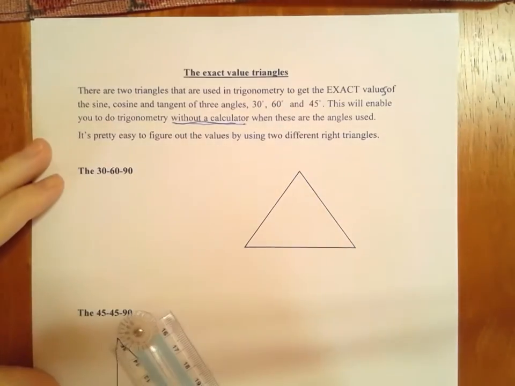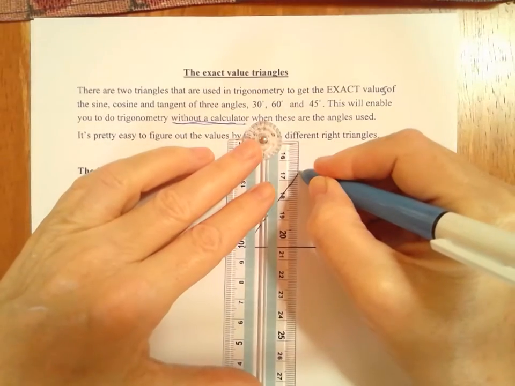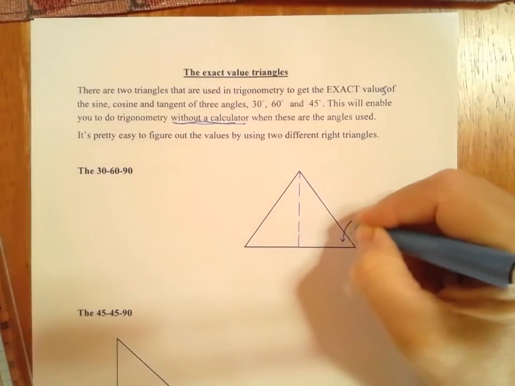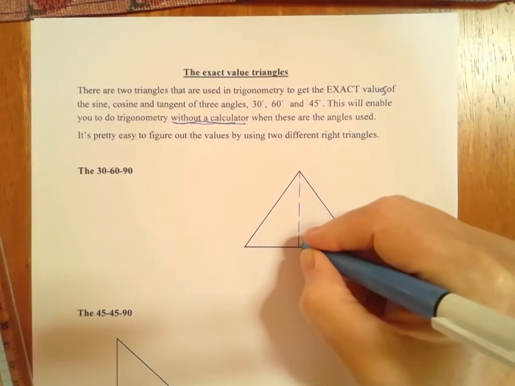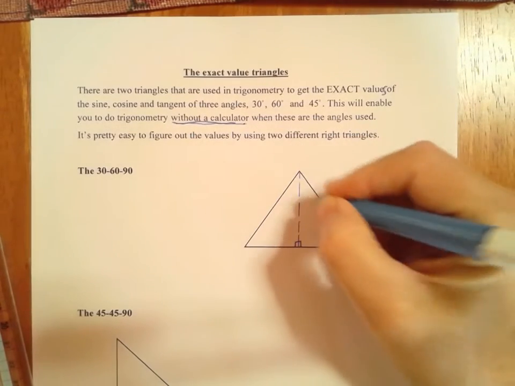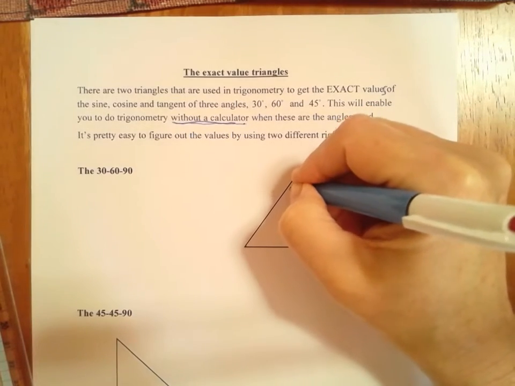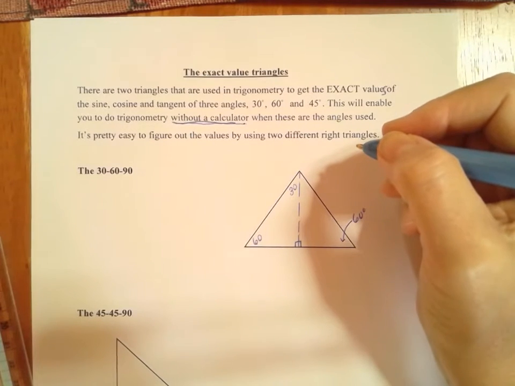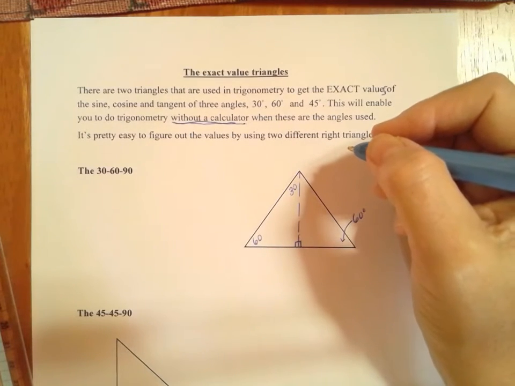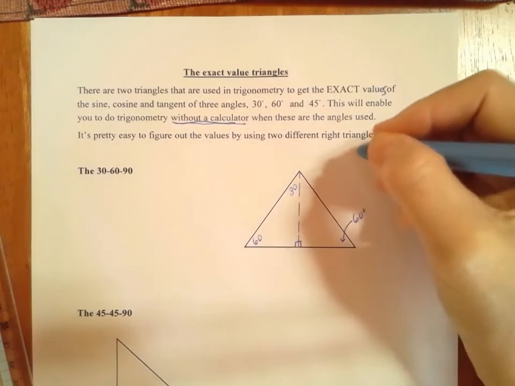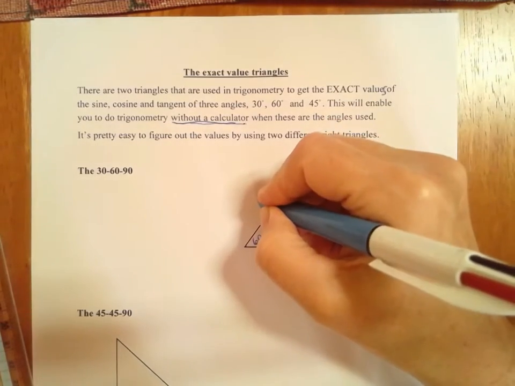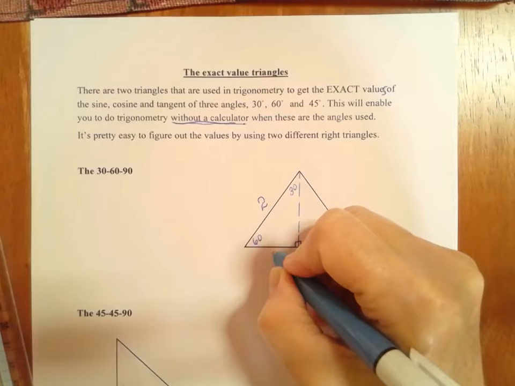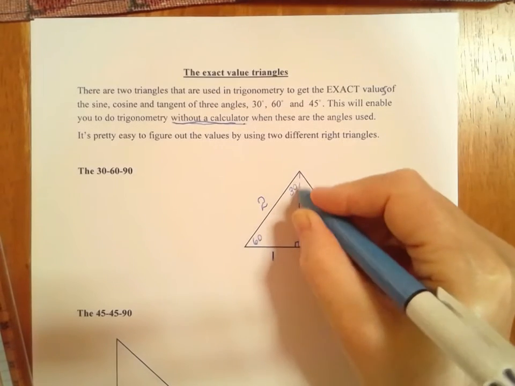The 30, 60, 90 actually comes from half of an equilateral triangle. So in these triangles, every angle is 60 degrees. When I drop a little height here, or a perpendicular to the bottom, this becomes 30 degrees, and this becomes 60 degrees. Okay? Let's say I let this be 2 on this side. I could pick any number I want, but I'm just going to let it be 2. Then this side would be 1, and I could use Pythagoras to figure out this side.